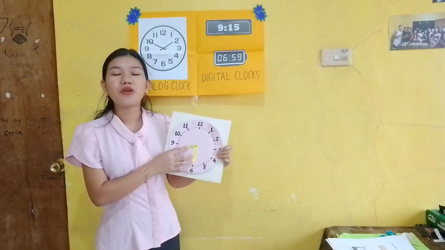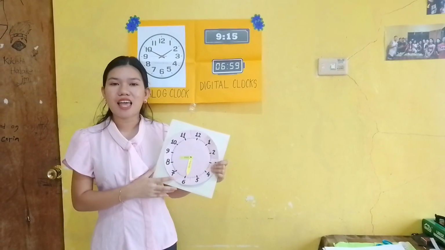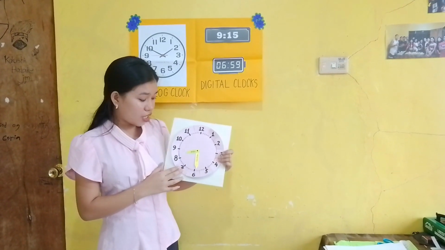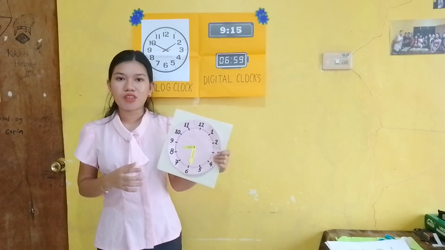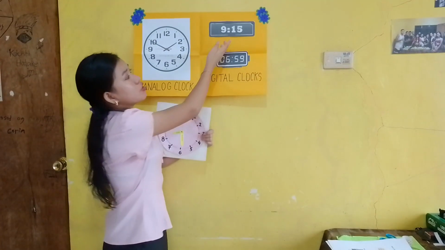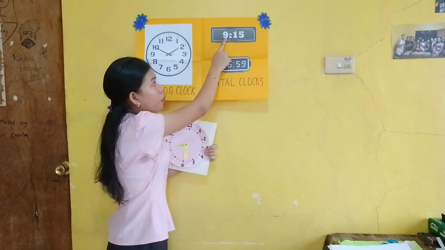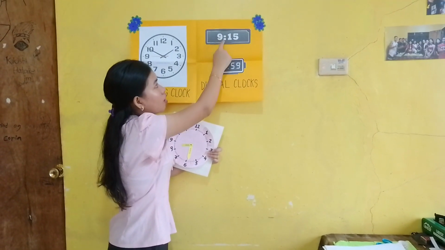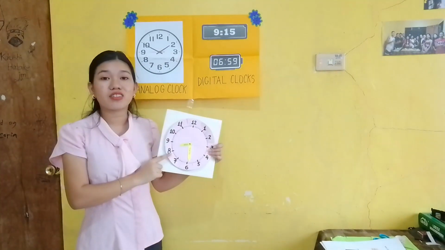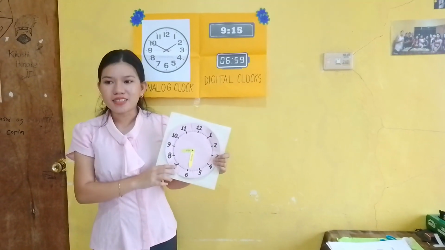So in reading the time, we always read first the short hand or the hour hand, followed by the minute hand or the long hand. And we use the colon to separate the hour from the minutes. So for example, in the digital clock, this is the hour and this is the minutes. And this symbol is the colon, and we use that to separate the hour from the minutes.